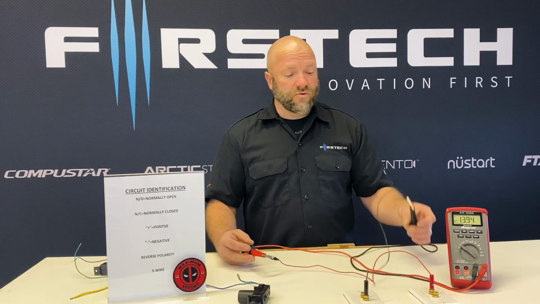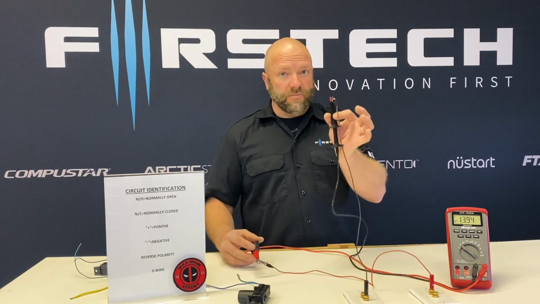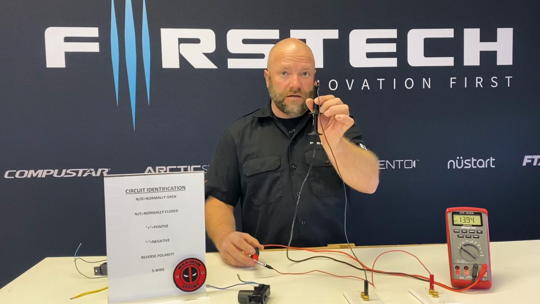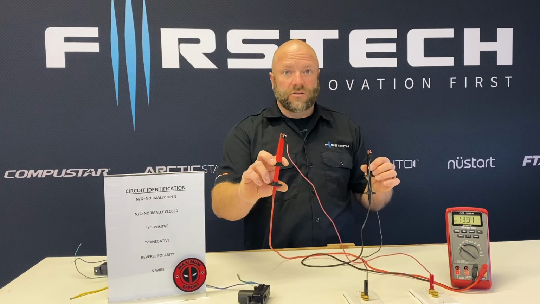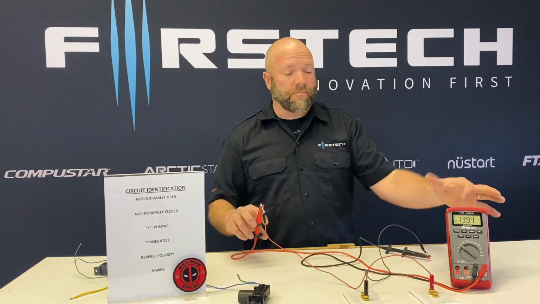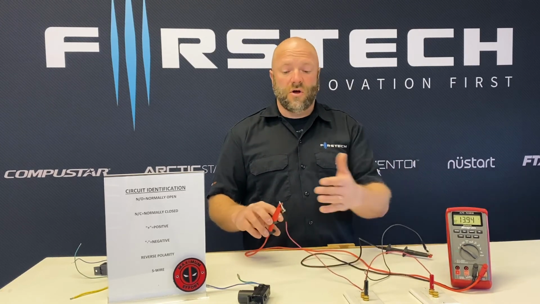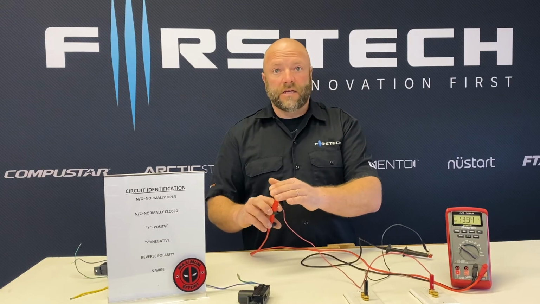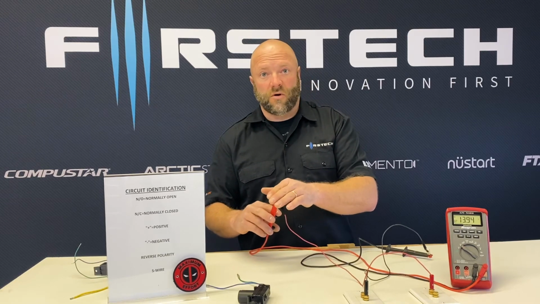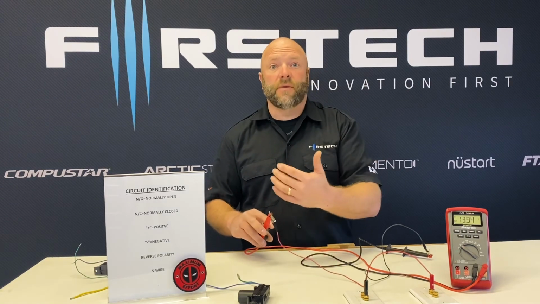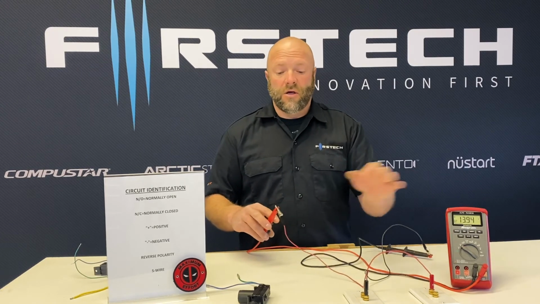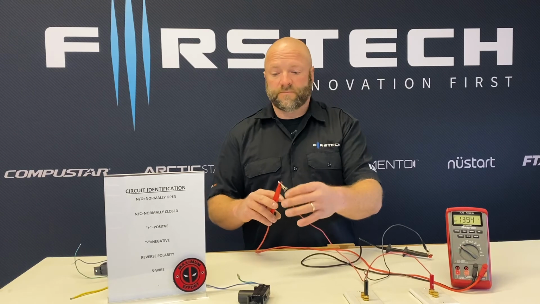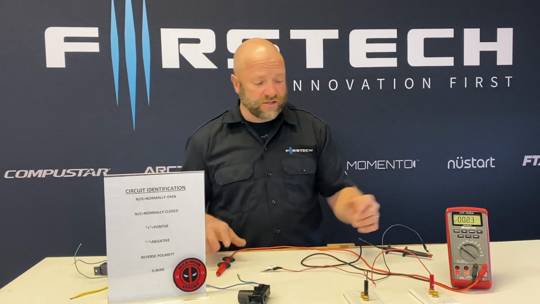So if this lead is on a ground source in the vehicle and you touch this lead to a wire in the vehicle and it shows you a positive voltage, you know that this red is a constant 12-volt source, or maybe keyed, whatever it may be. When it shows a positive voltage on your meter, you know that this is a positive source. That's how you would identify that circuit.